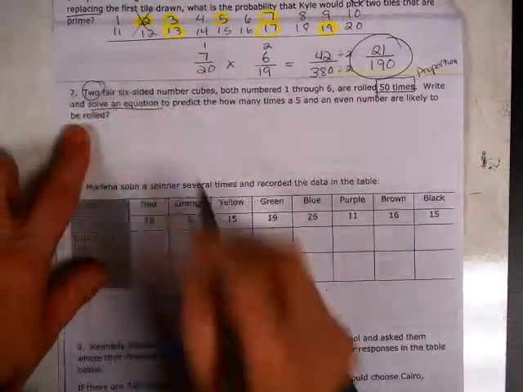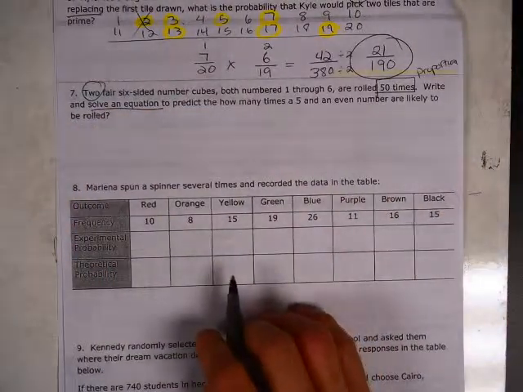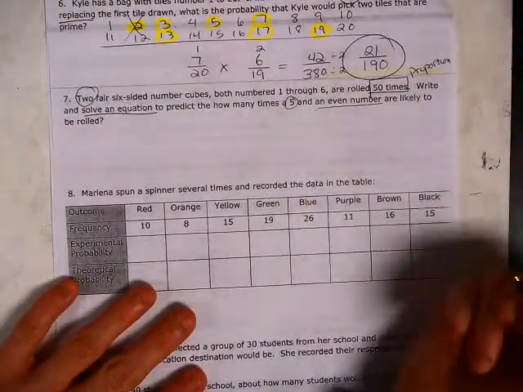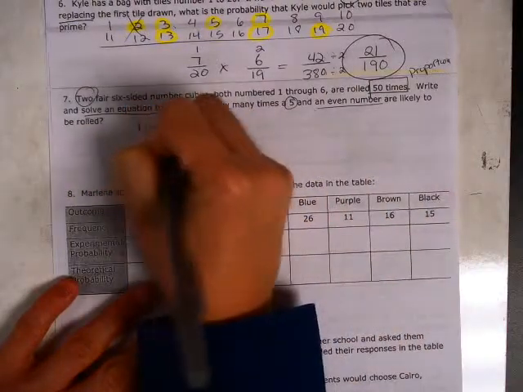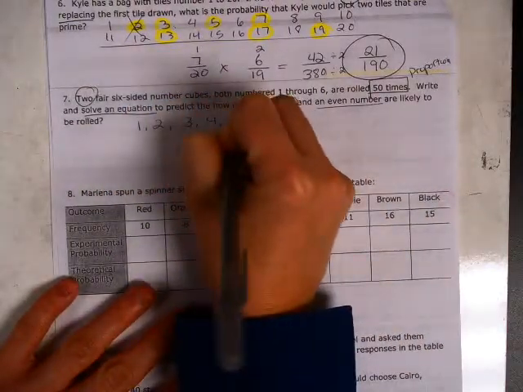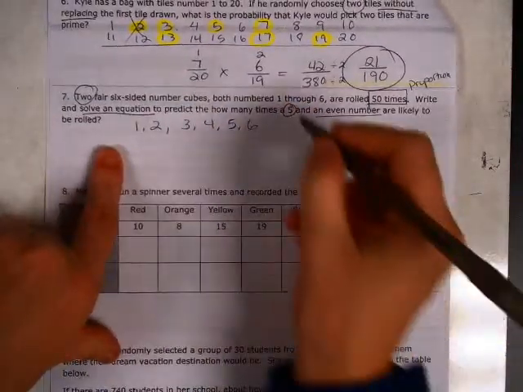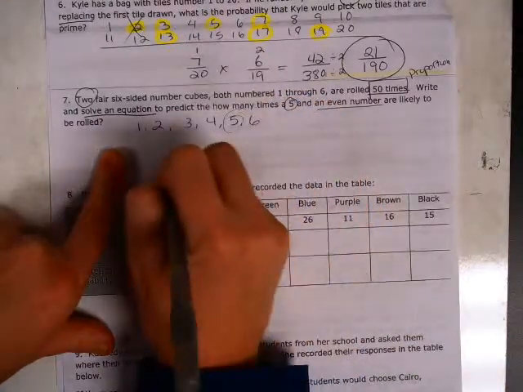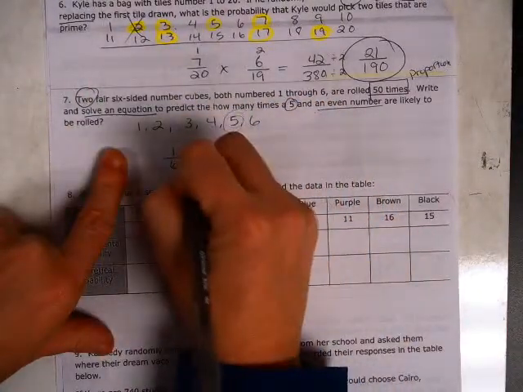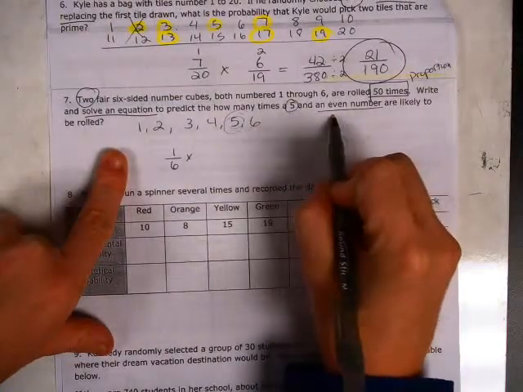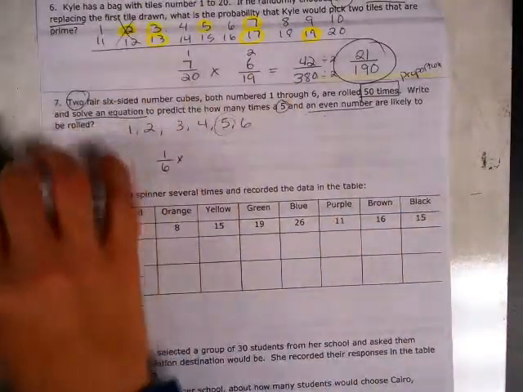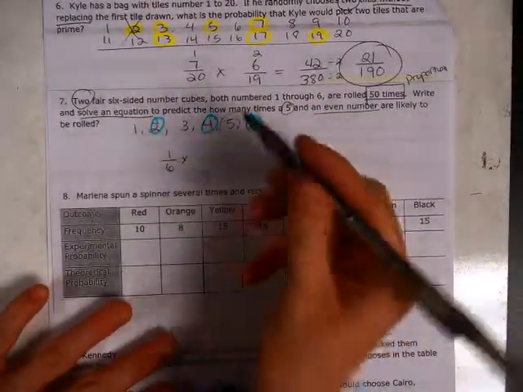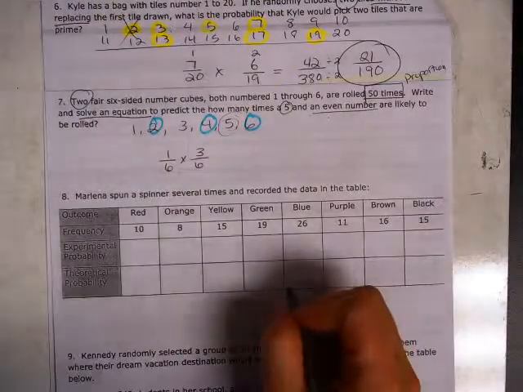Right? And solve an equation to explain how many times a 5 and an even number are likely to be rolled. So here's my number die. These are the options for my number die. So for the first roll, I want to get a 5. So that would be 1 out of 6. But then, because I'm doing it twice, I have to have an even number. So even numbers are 2, 4, and 6. So 3 out of 6.